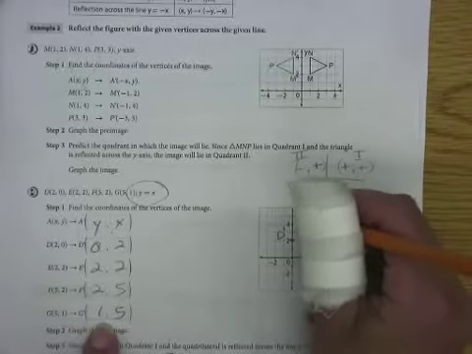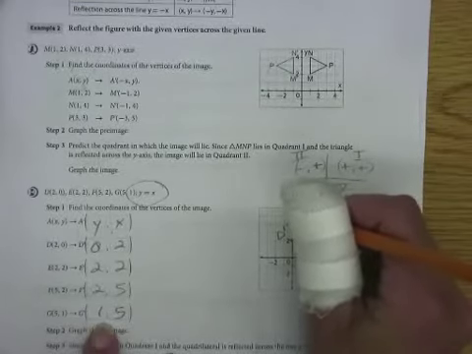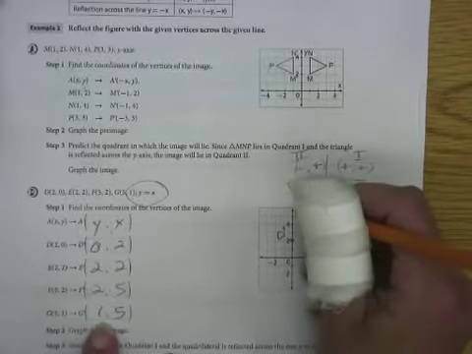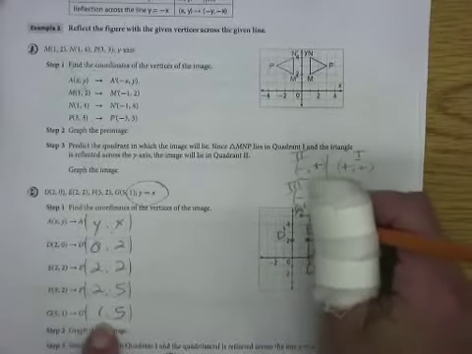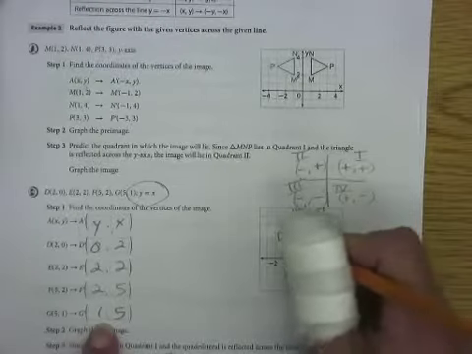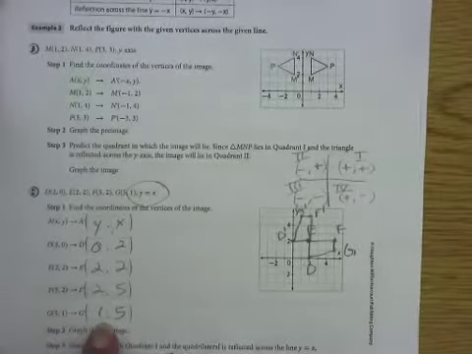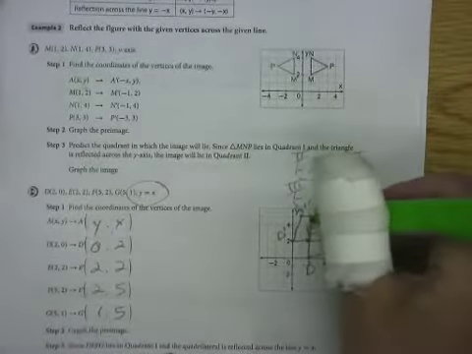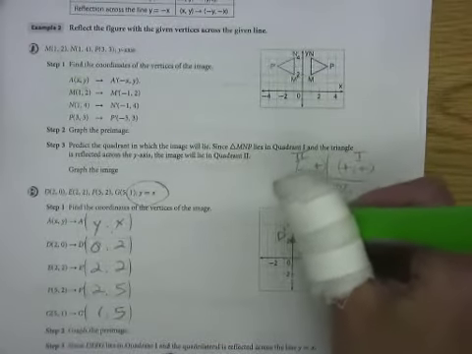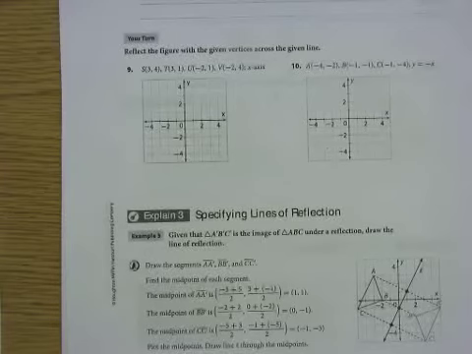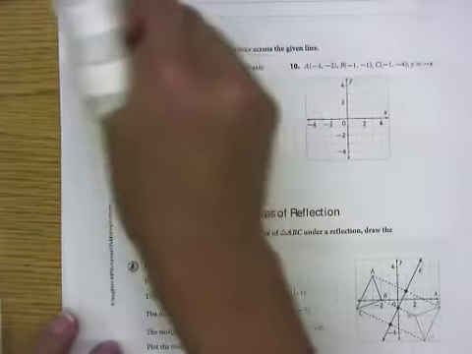And G prime is 1 comma 5. Once again, maybe some color. Take a moment and work through the your turn below this number 9.